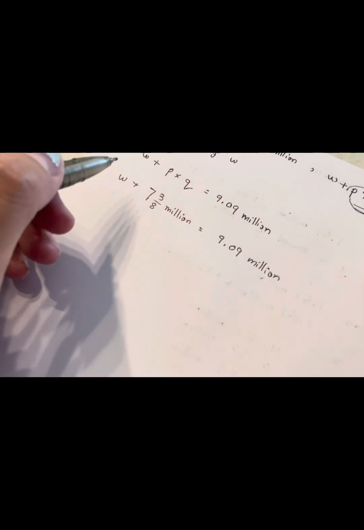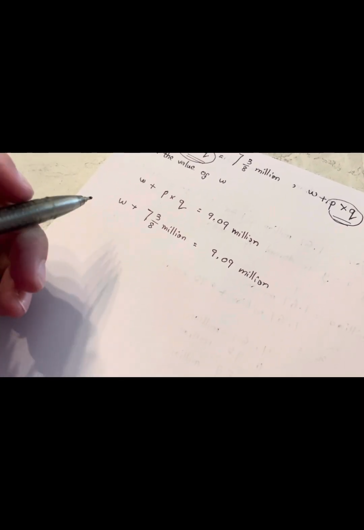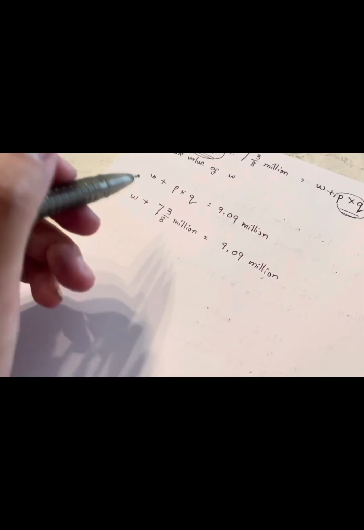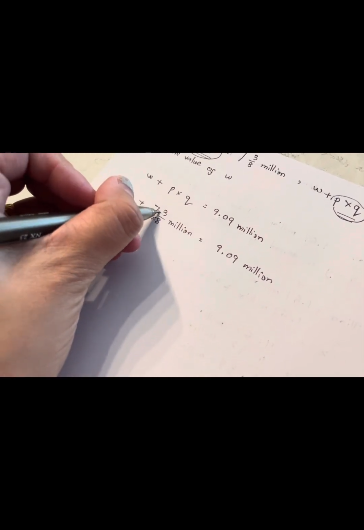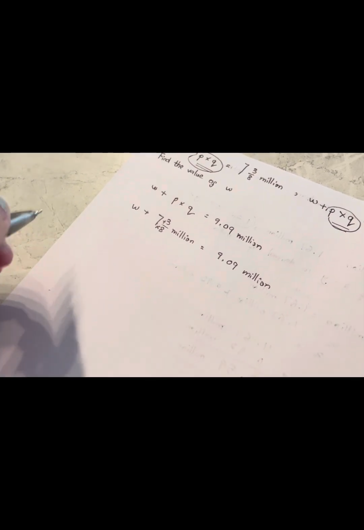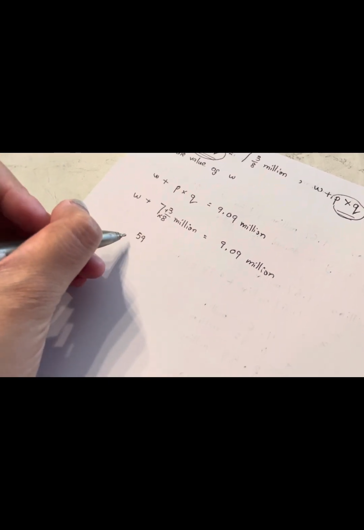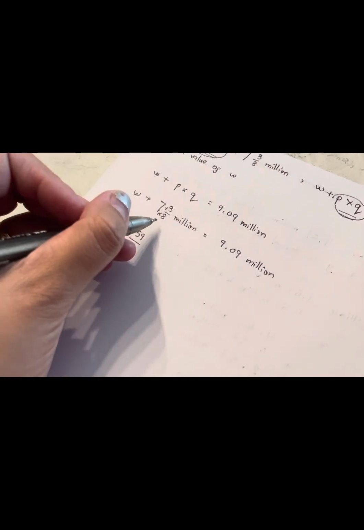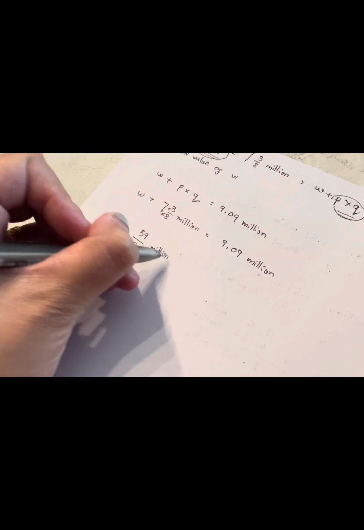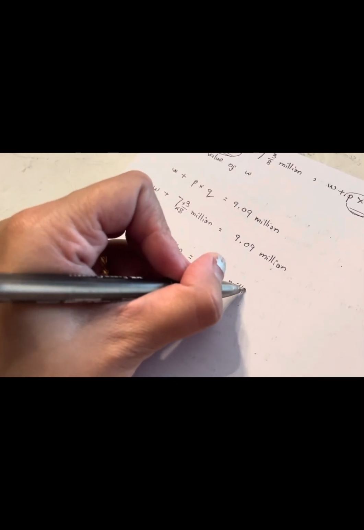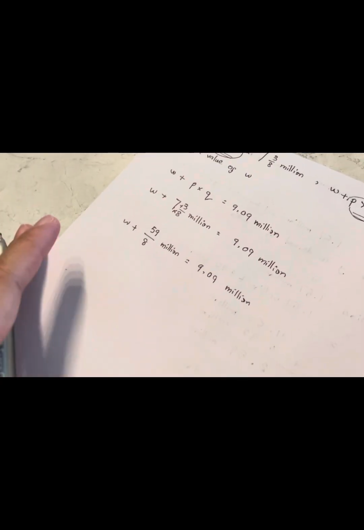So what should we do now? We are going to find the value of w, right? But we have to change this fraction to a decimal or whole number first. So how to change? Multiply and addition. 7 times 8 is 56. 56 plus 3 is 59 over 8. This is the value in million. Plus w is equal to 9.09 million. Like this. So next, what should we do?